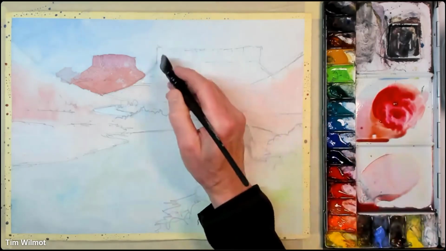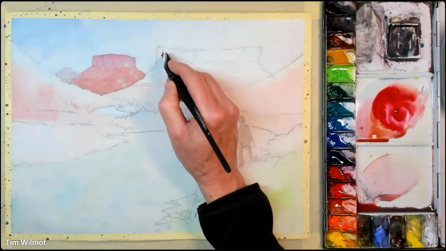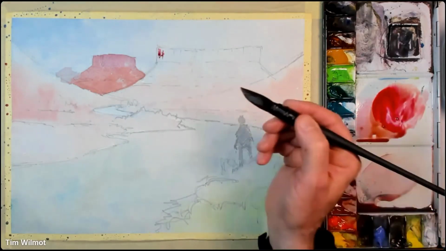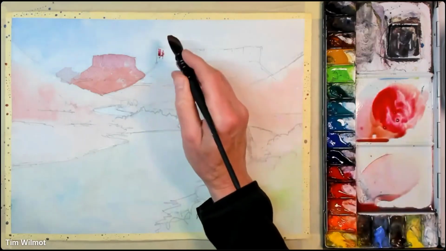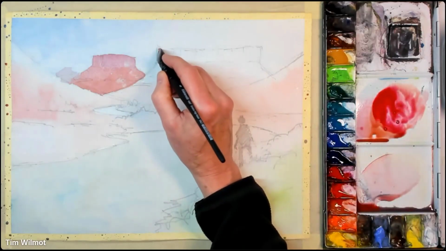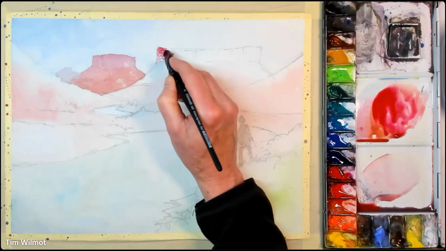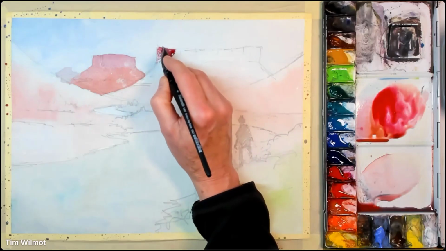Alizarin crimson. Check my brush. Alizarin crimson. Make sure I cover up my pencil marks.